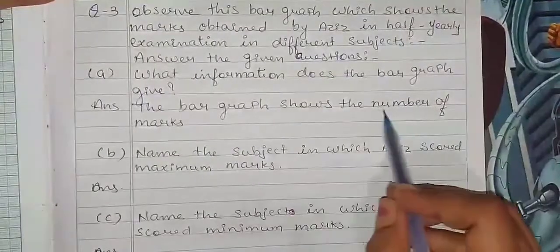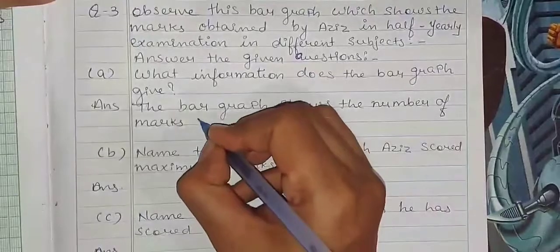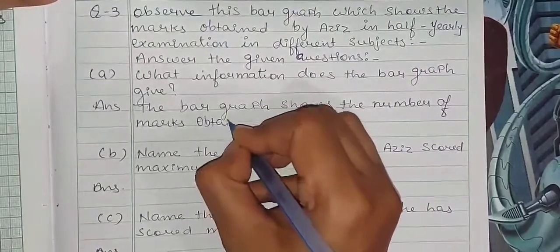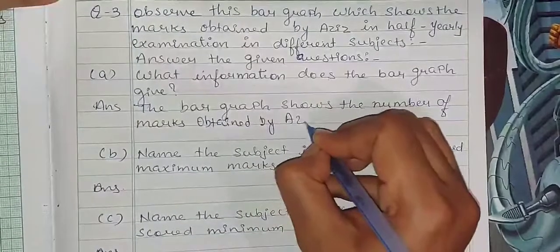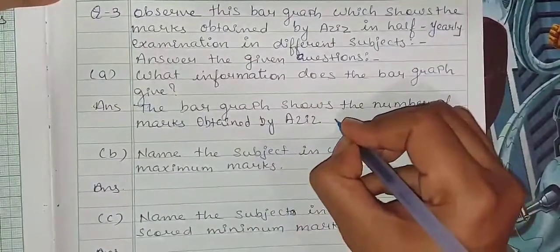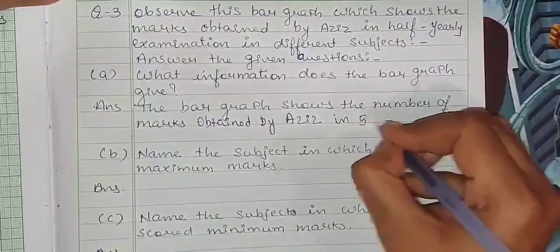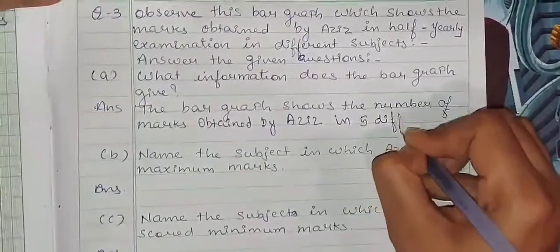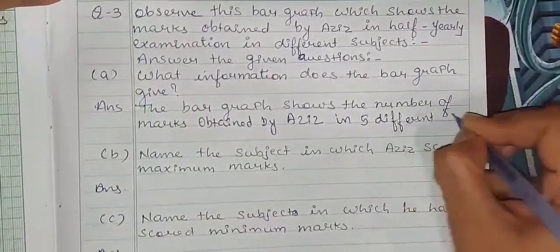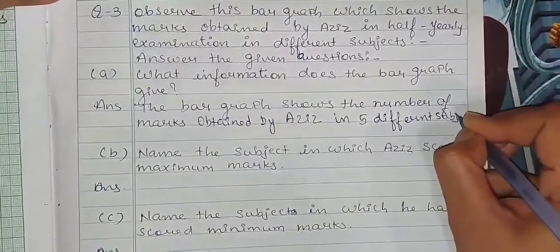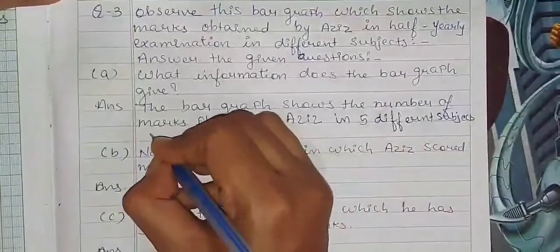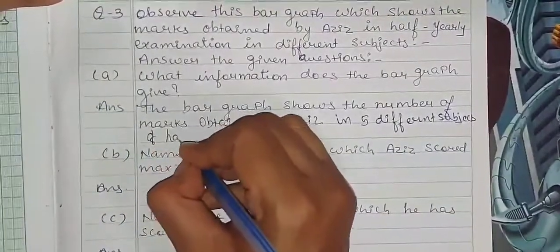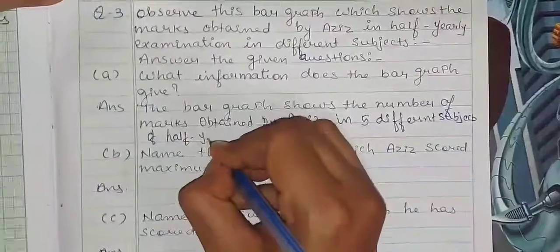The bar graph shows the number of marks obtained by Aziz in 5 different subjects. Of which exam, students? Of half-yearly examinations.